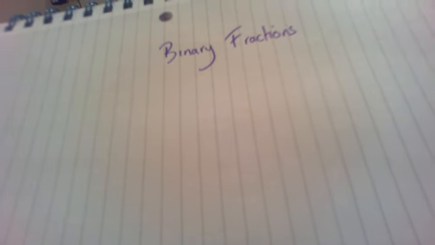Welcome to another video tutorial. This time we're looking at binary fractions. So far we've only looked at whole numbers, in programming terms referred to as integers. We now need to understand how computers represent fractions. Now in primary school you would have looked at decimal fractions and how they work.